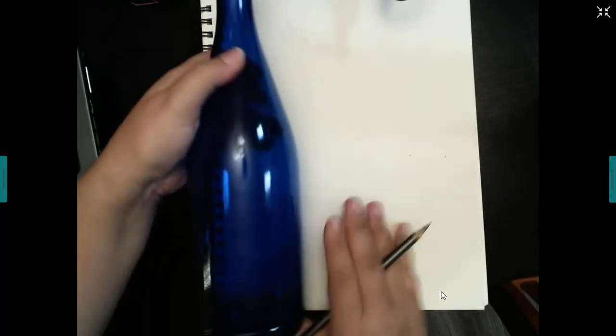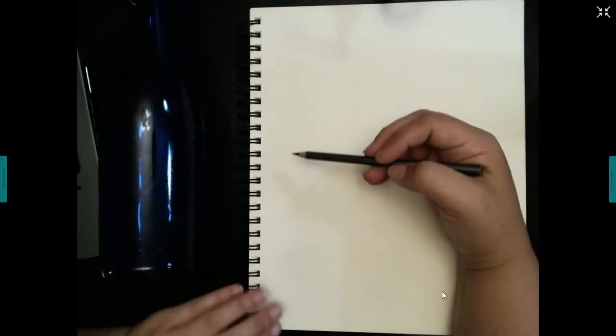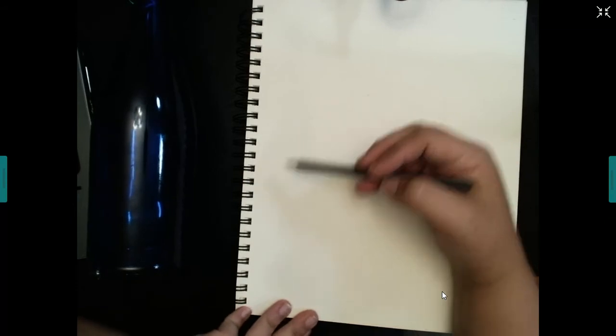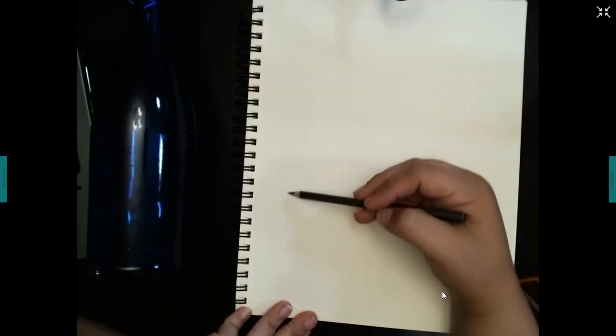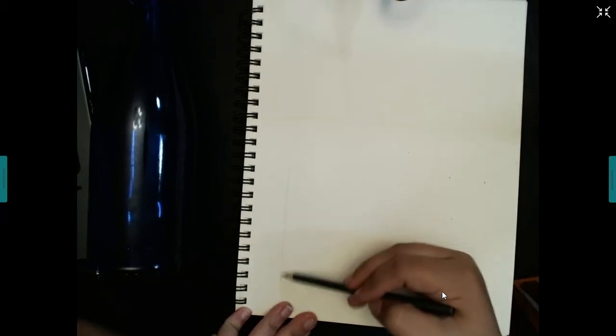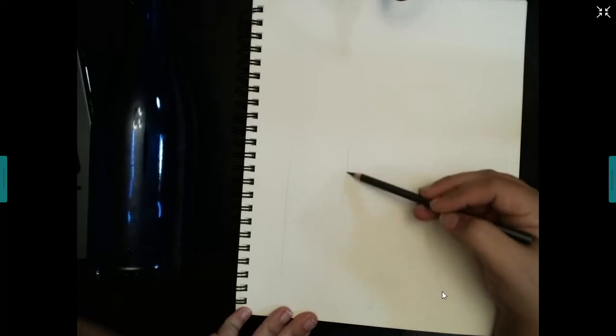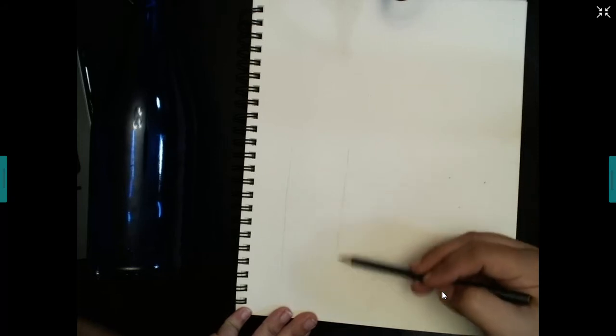So for this, remember, we are just going to start with our cylinder. To do our cylinder, we start with basically a rectangle, right? So we've got two parallel lines that are going vertically.